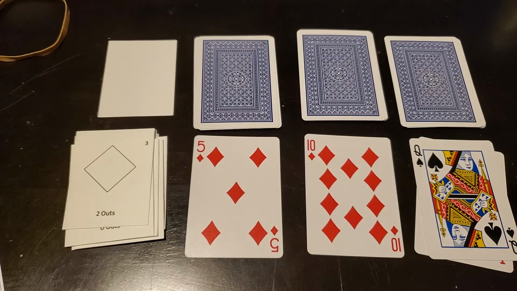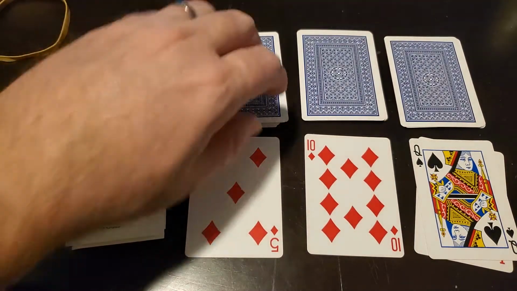Let's see, 1, 2, 3, 1, 2, 3. Pedro Guerrero up with nobody on and 2 outs. Let's go and shuffle these.